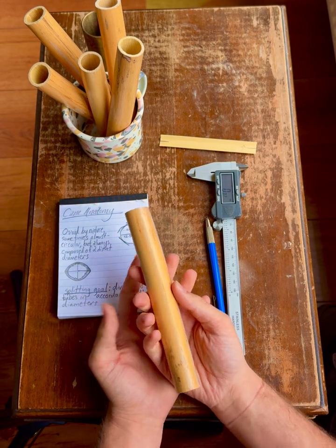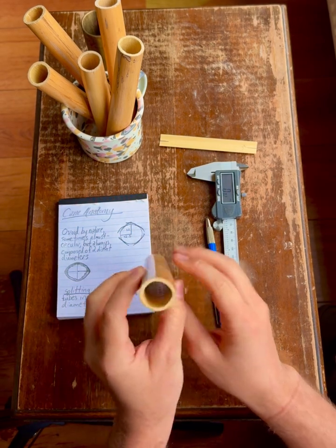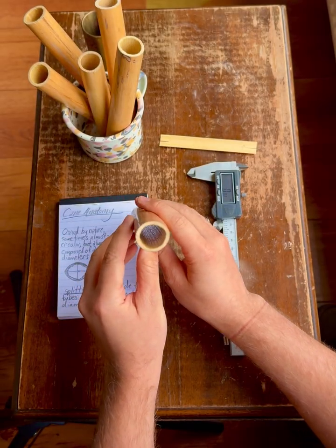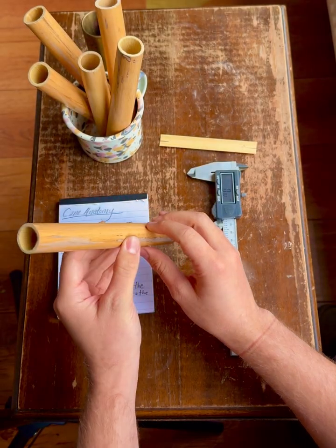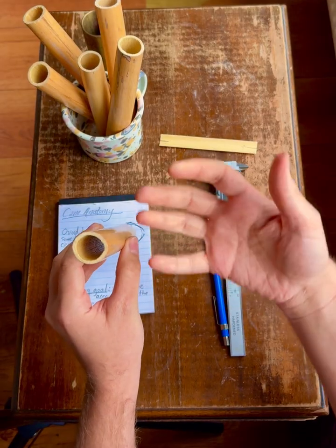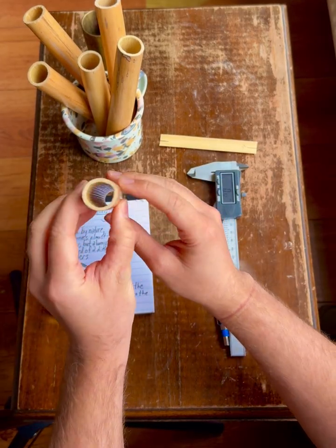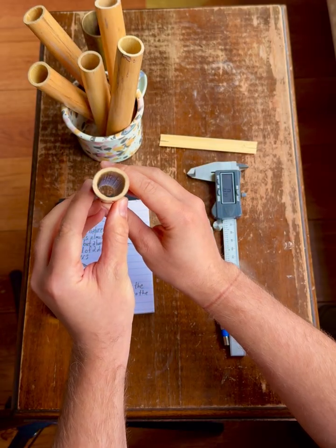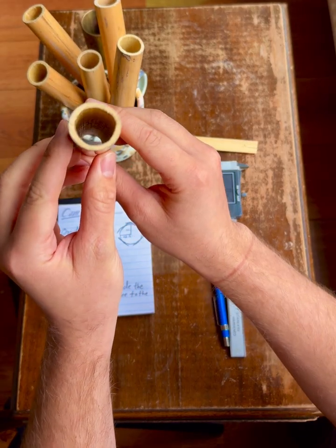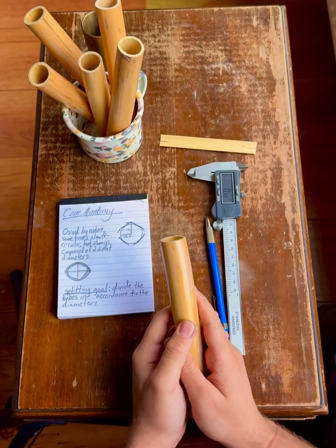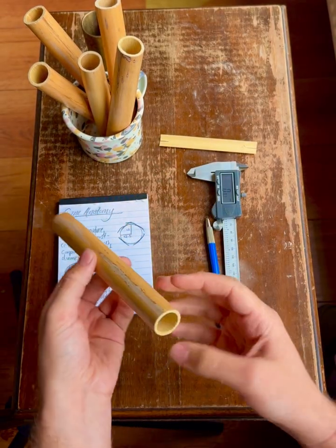that does not exist. And so the first important thing when you look at a piece of cane is you should notice that the cane is not actually round. It's round, but it's not circular. And this is a pretty good example. You can see it's quite oval. I hope that comes up on camera, but it's not round. It's ovoid.